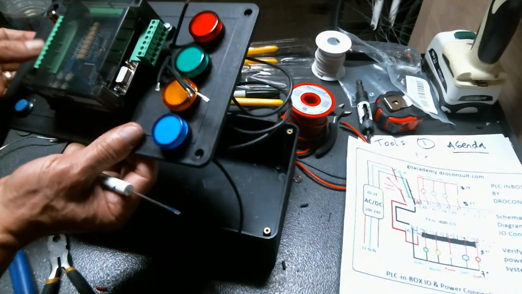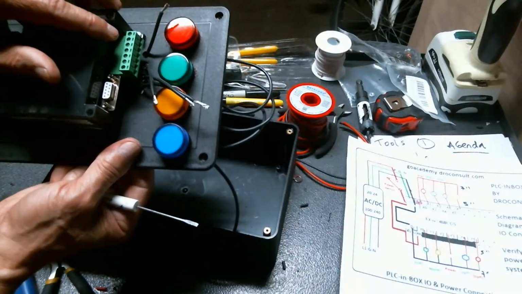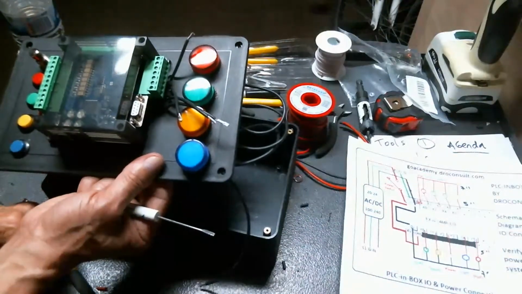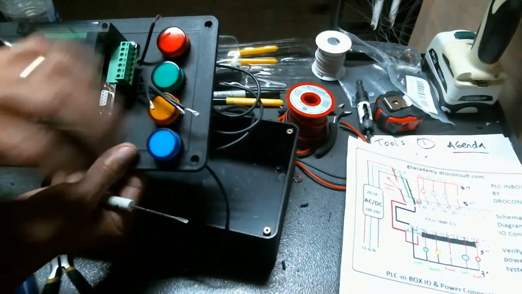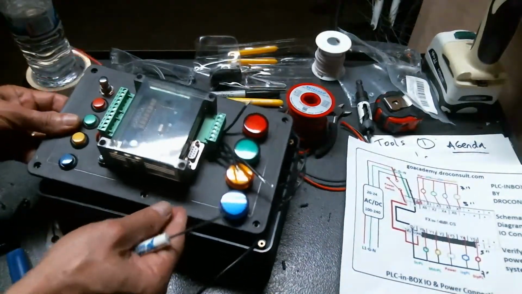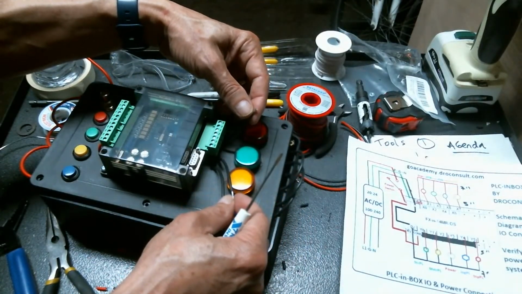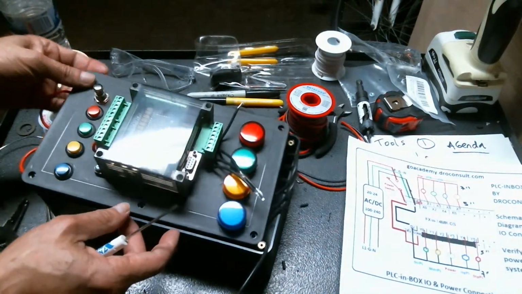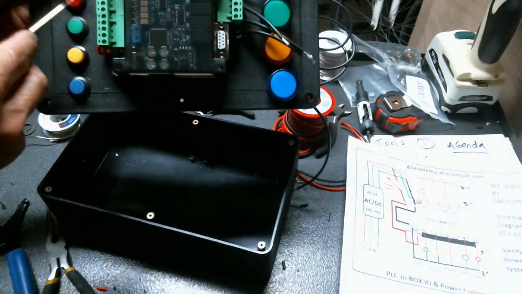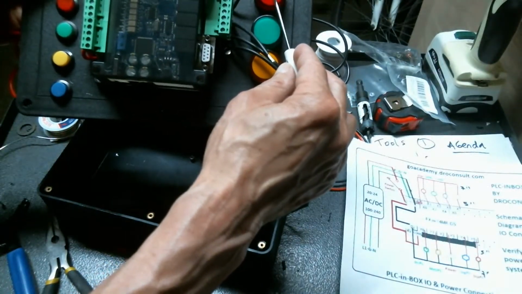We got 6 outputs in this case. We're just going to use 4 of these outputs, because that's all we have, and we're going to leave 2 of those outputs free. So if we do this correctly, this is the first input, therefore this should be the first output, logically.